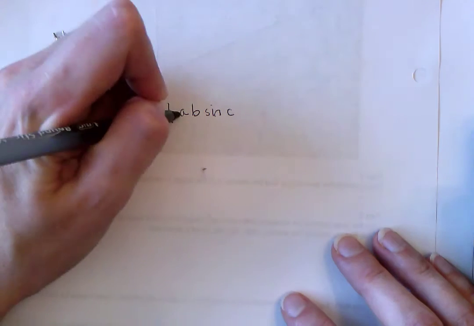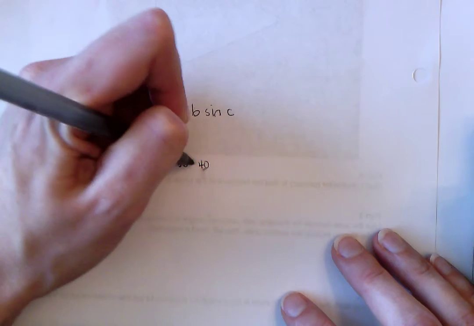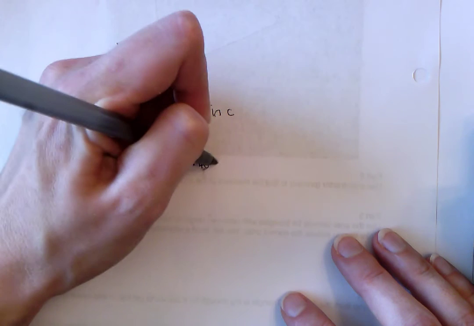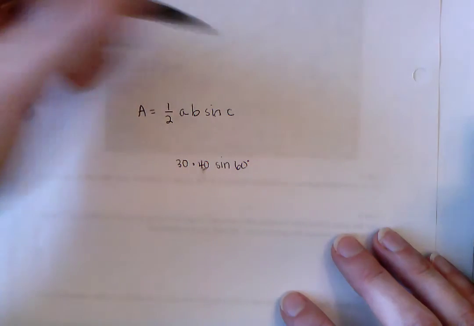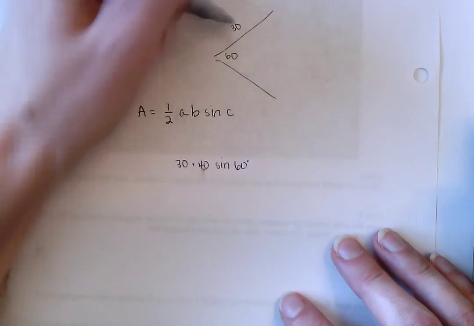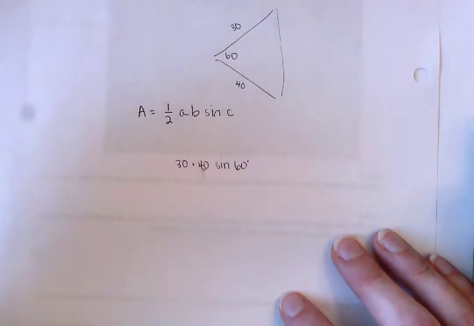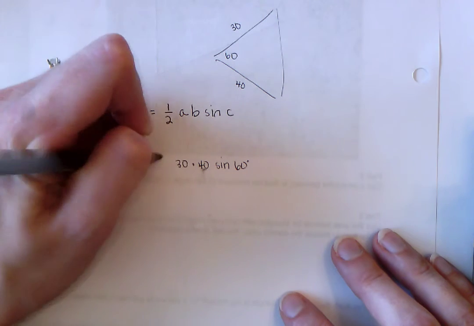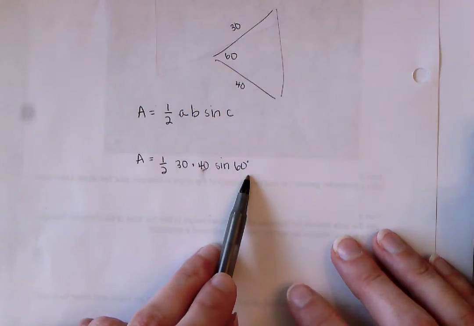So if you plug in, let's say I had one side was 30, another side was 40, and my angle was 60 degrees in between them. So I've got a 60-degree angle, one side is 30, one side is 40. I can find the area of this by plugging it into this formula.